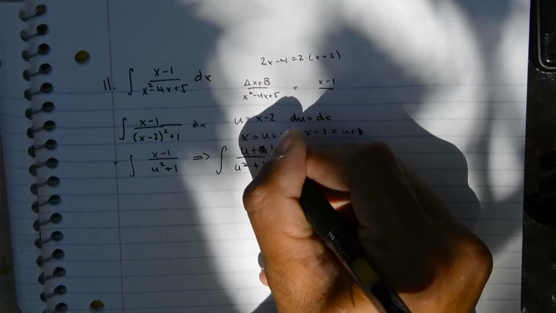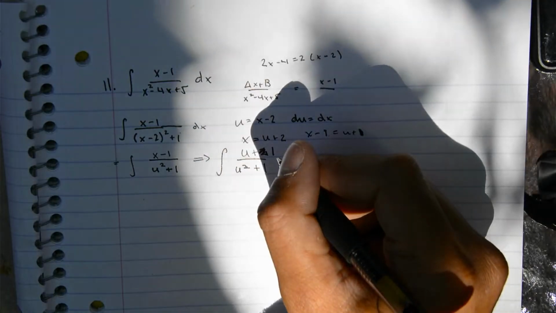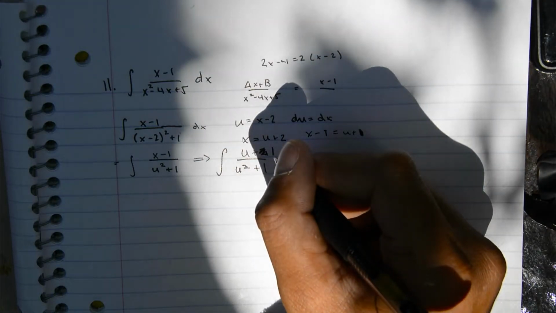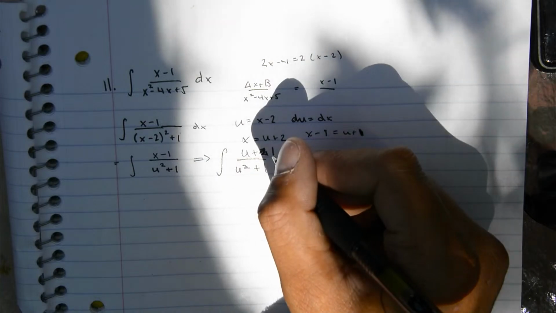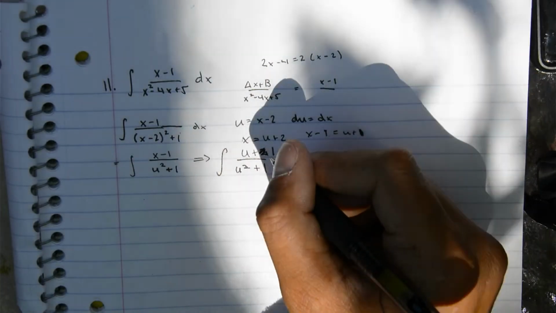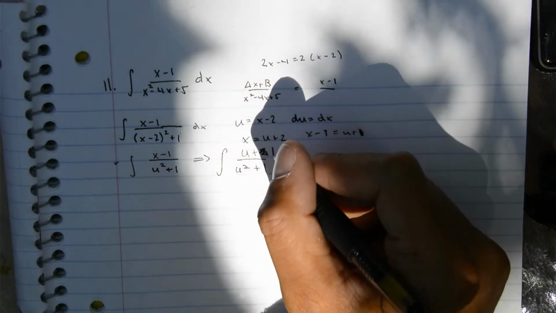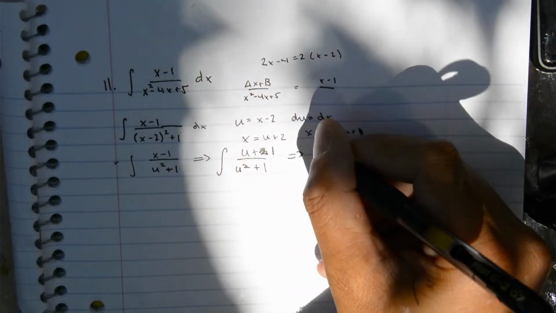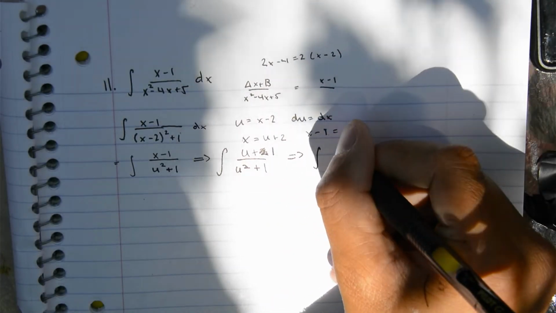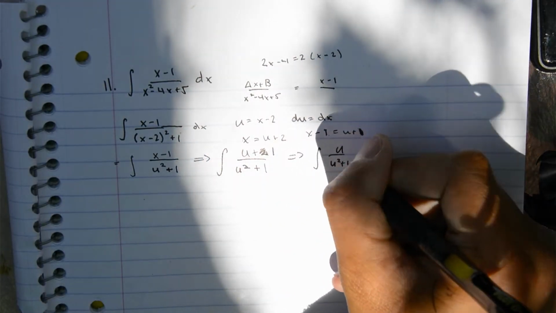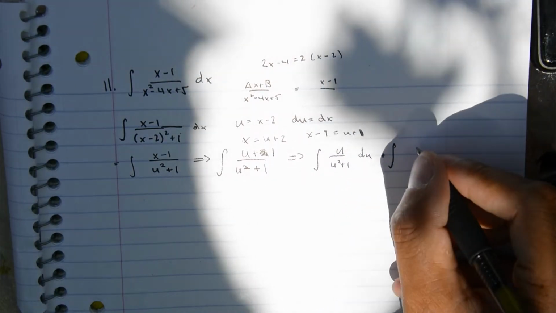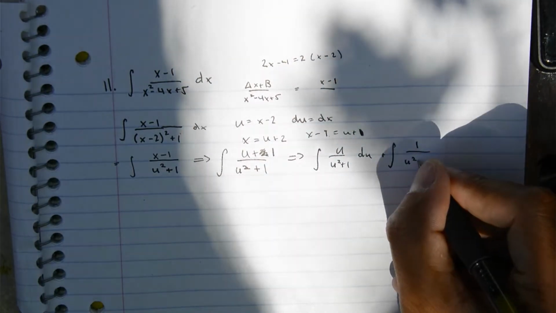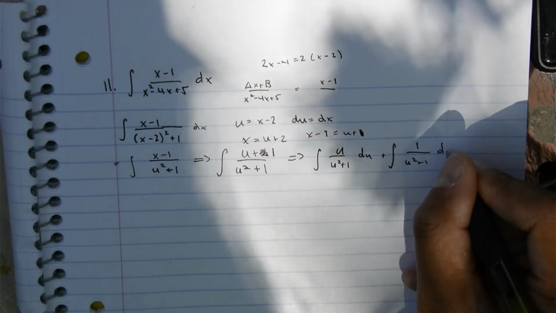So this becomes u plus 1. So then you turn this into two integrals where you just separate it out: the integral of u over u squared plus 1 du plus the integral of 1 over u squared plus 1 du.